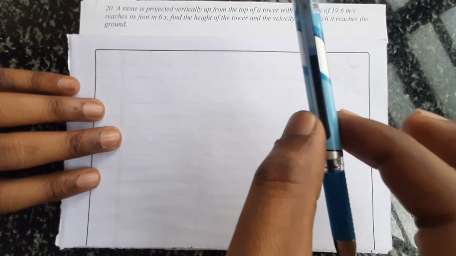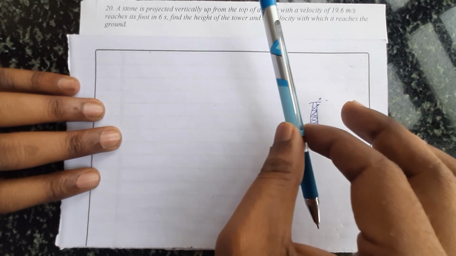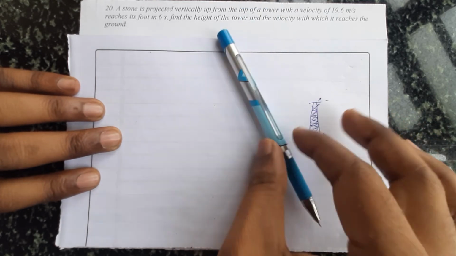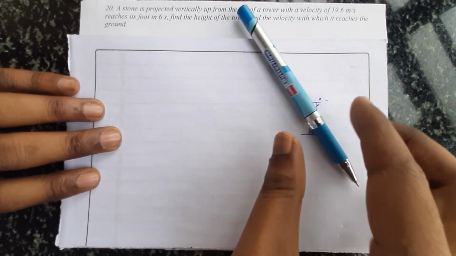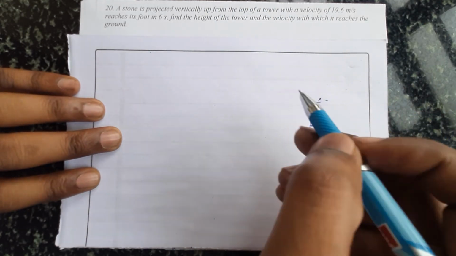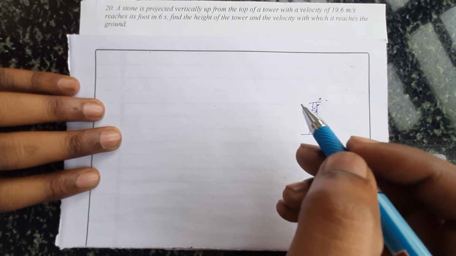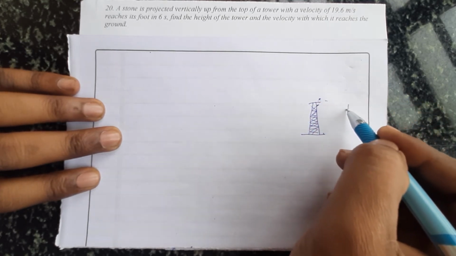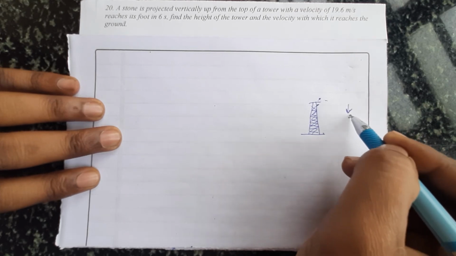A stone is simply left like this. Then the second option is a stone can be thrown downwards like this, okay, like this forcibly. So then initial velocity of the motion is certain positive value, because we have considered this direction as positive.